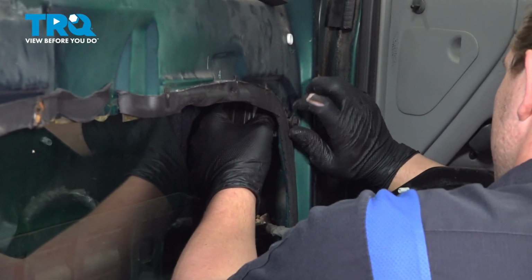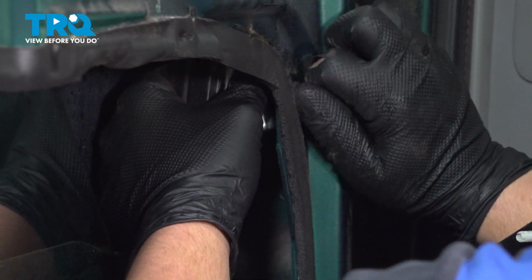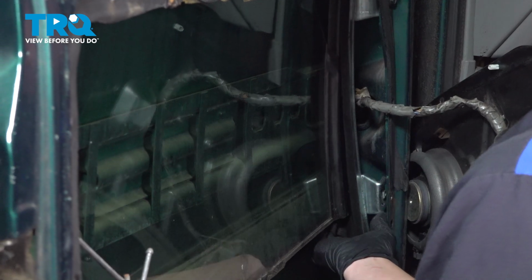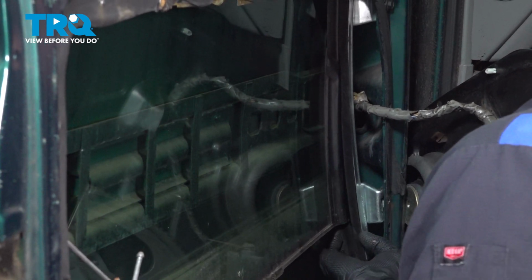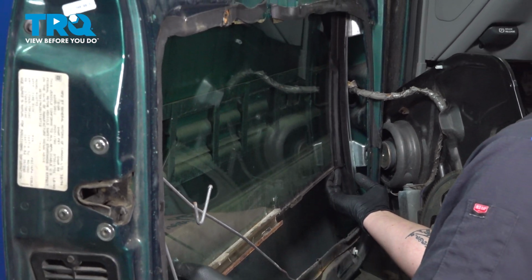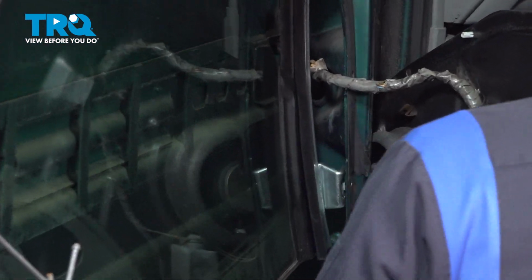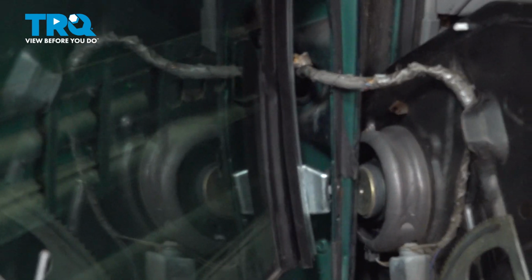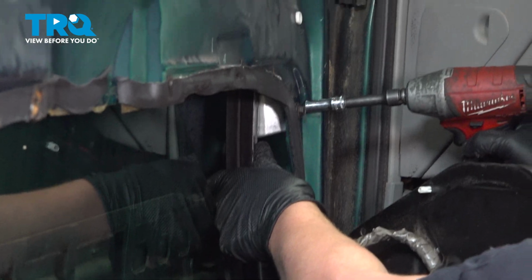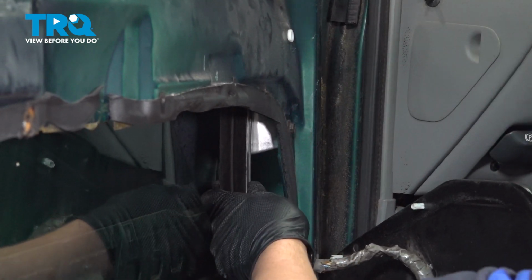And get the bolt started. Be sure that the bolt is lining up for the run channel in the back. And snug the bolt down. Get it nice and snug.